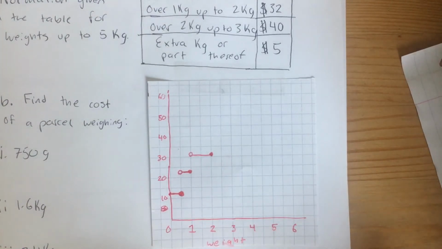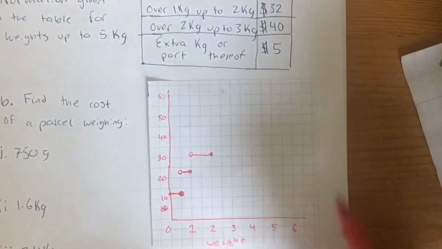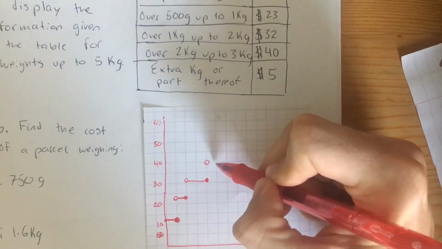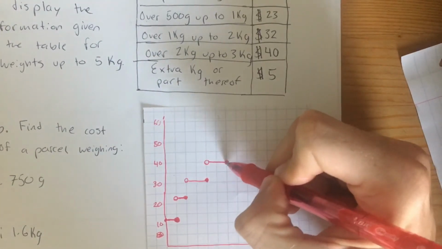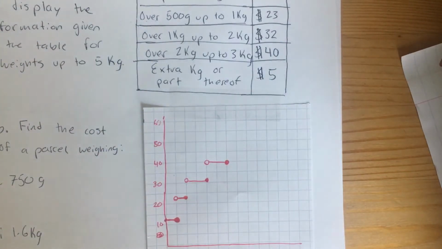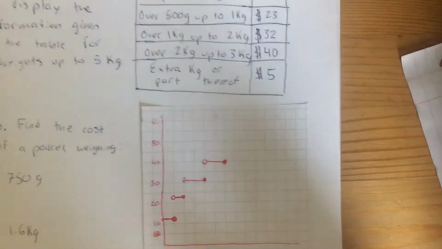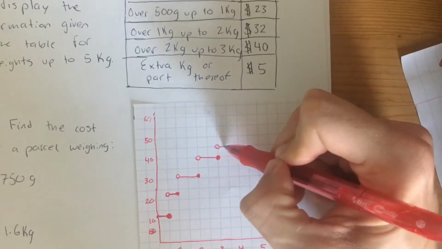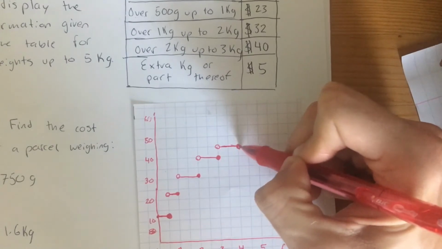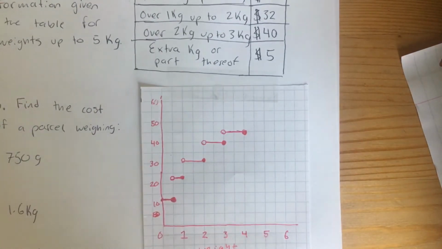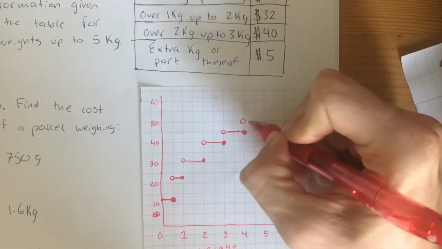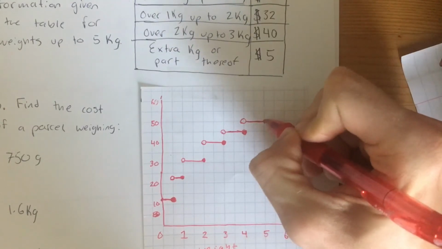So now we're going to say, okay, from over 2 kilograms up to 3 kilograms, it's $40. So we're going to go up to 40. Open dot here to start, and it's going to go all the way over to 3. And then we have to say, okay, each extra kilogram after that point is going to be $5 extra. So from 3, we're going to put an open dot all the way to 4. It's going to be $45. And then we're going to graph one last thing: the last one is going to go up to $50. If it's 5 kilograms, it's going to stretch from 4 all the way to 5.